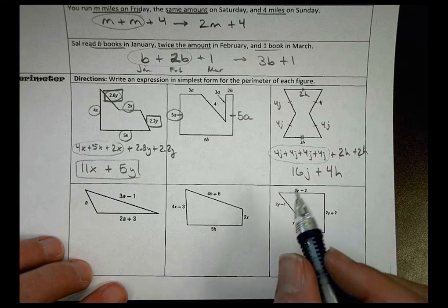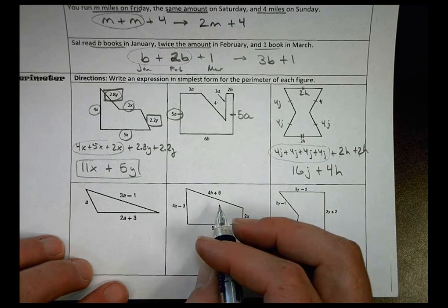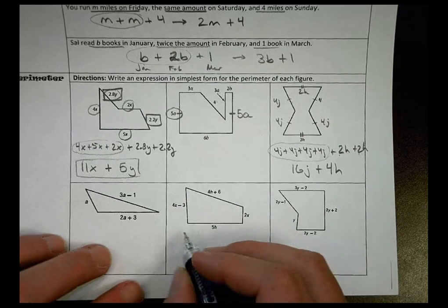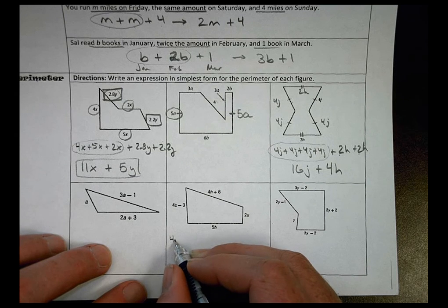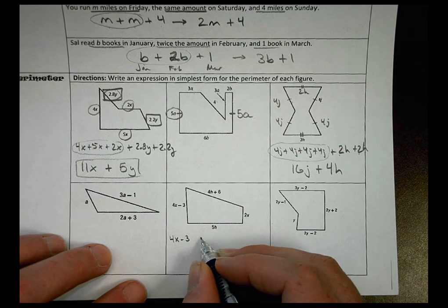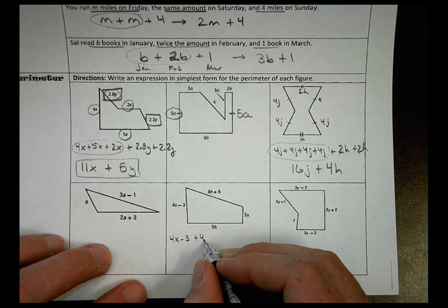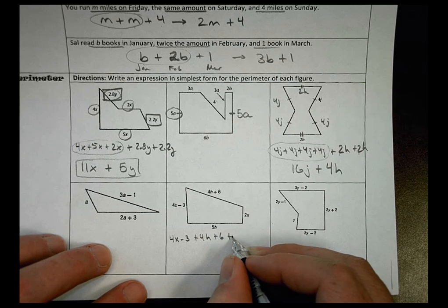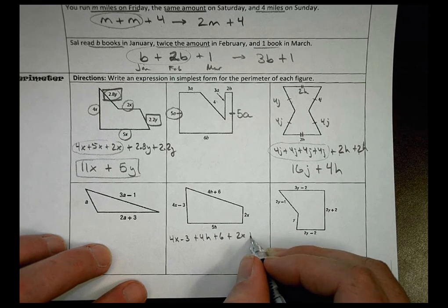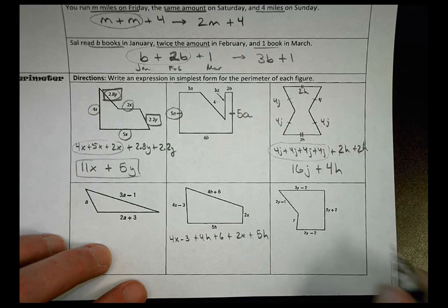Alright, let's do one more. We'll do the one down here in the middle. Here we have 4x minus 3, 4x minus 3, and we're going to add it to 4h plus 6. We're going to add it to 2x, and we're going to add it to 5h. So I put all that together.